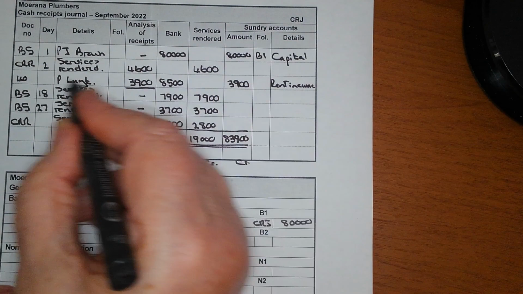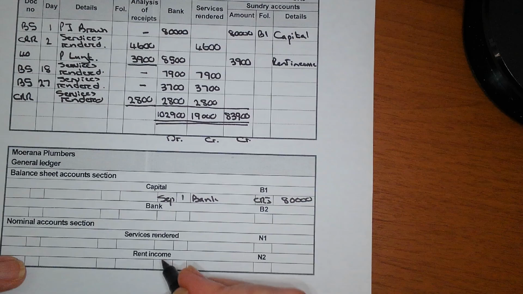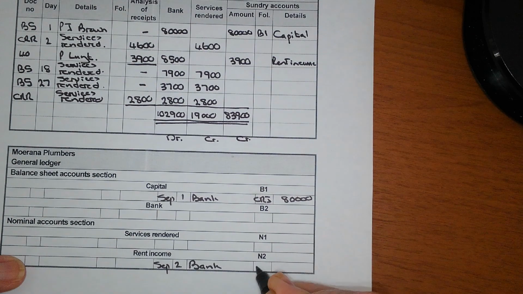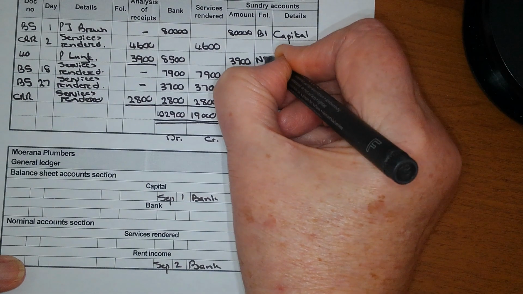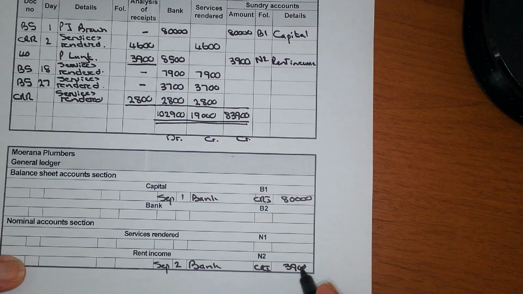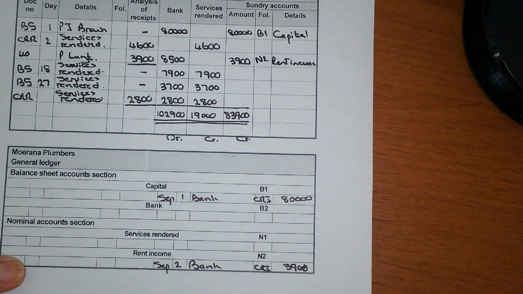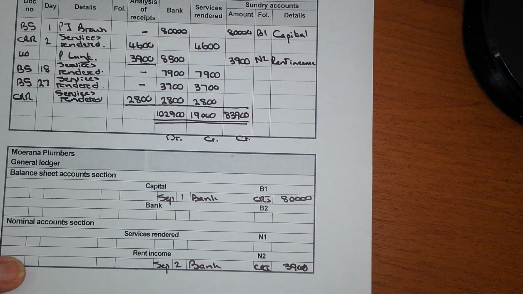Okay, the rent income is on the 2nd, so it's September the 2nd. Bank will be debited with the amount 3,900, and I will show that we've posted it from the cash receipts journal to the rent income account.